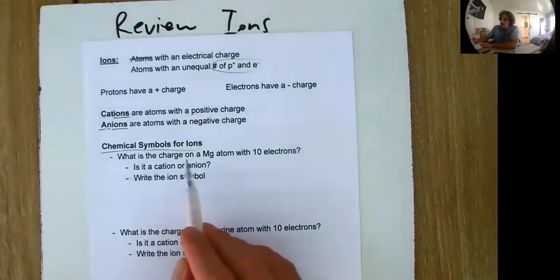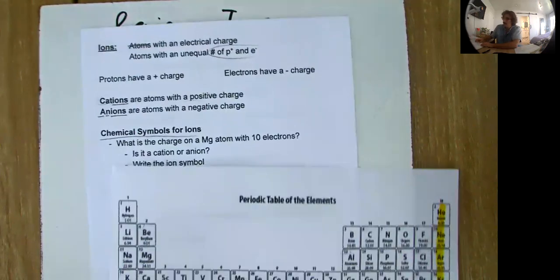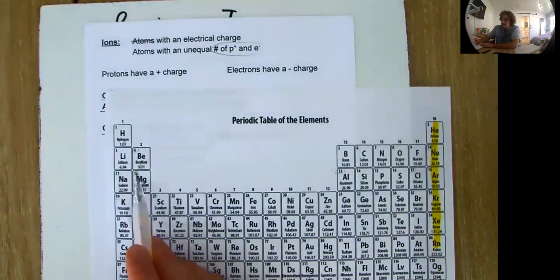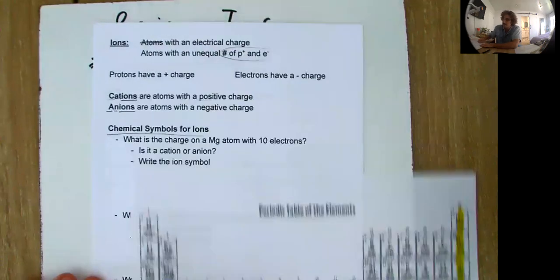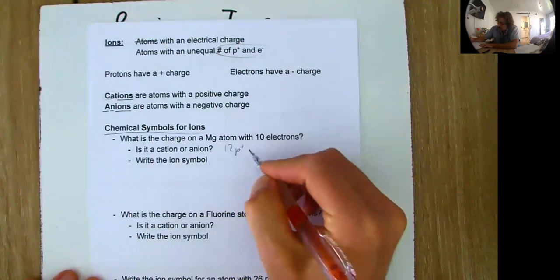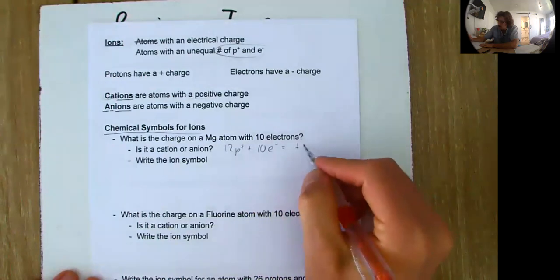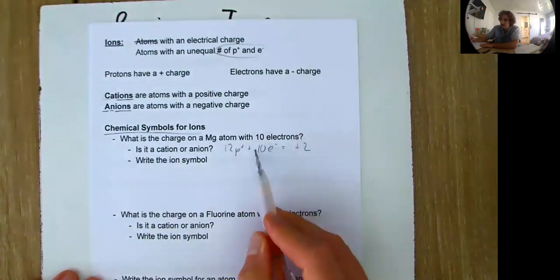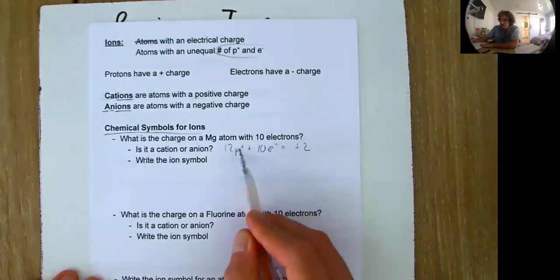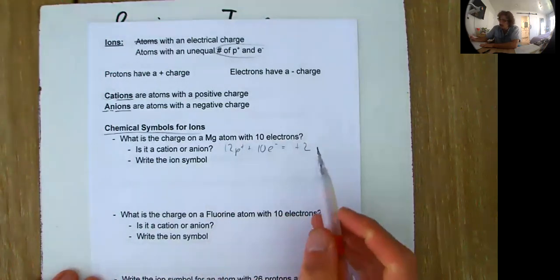So we're asking ourselves, what is the charge on a magnesium atom with 10 electrons? Well, if we look at magnesium on the periodic table, there it is, right here, Mg for magnesium. It's number 12, meaning that it has 12 protons. So if there's 12 protons and there's 10 electrons, that must mean that the charge is positive 2. Why? Because we're counting the 10 as a negative number because it's a negative amount of charges, and we're counting the 12 as positive because it's a positive amount of charges. So it's a positive 2 charge.